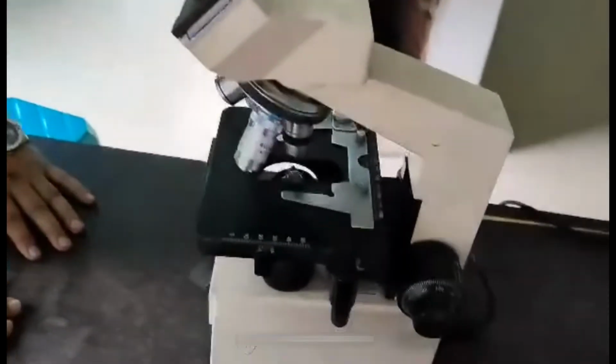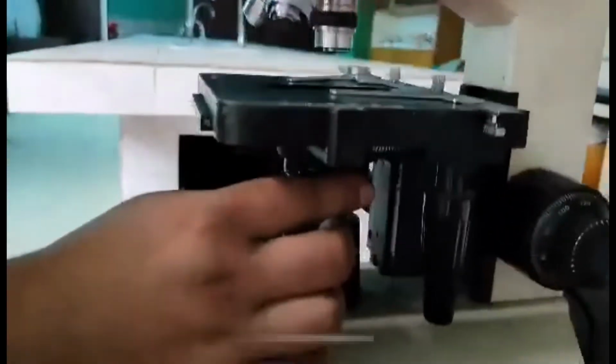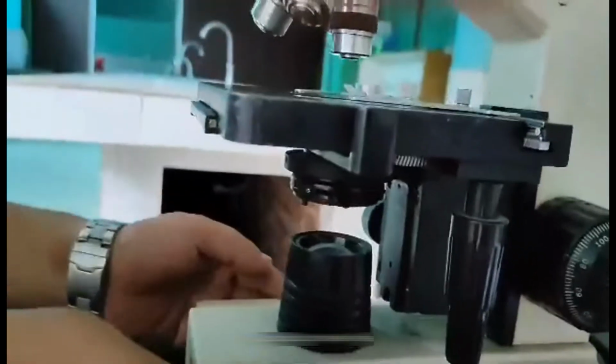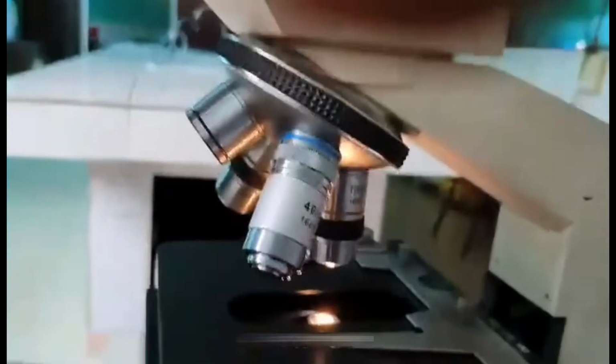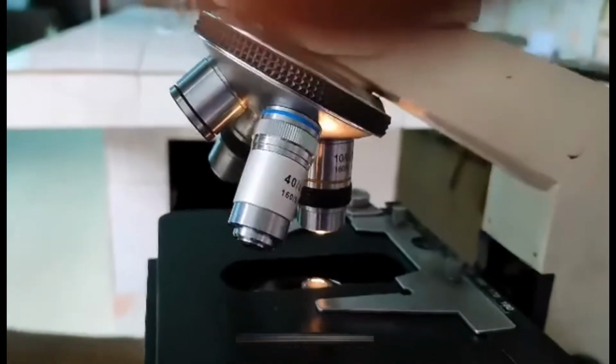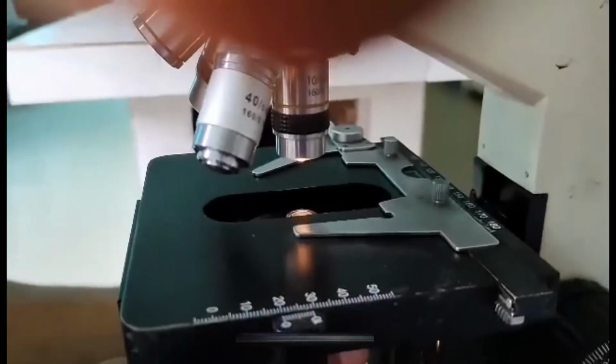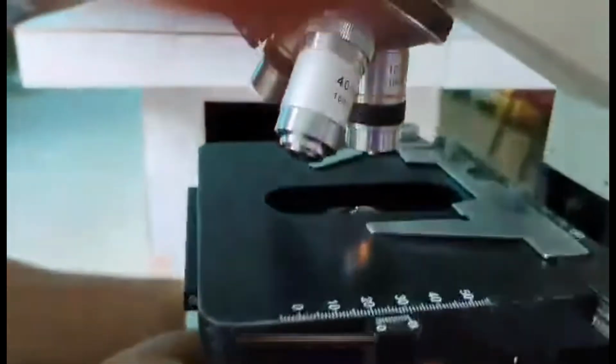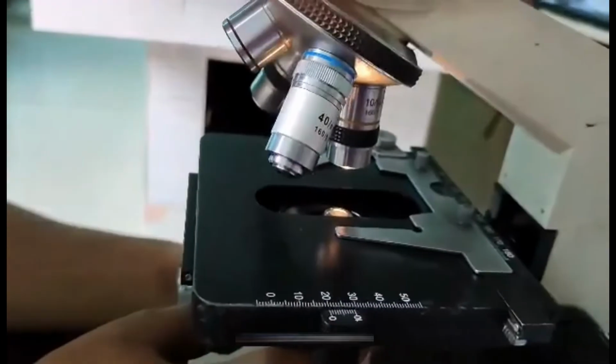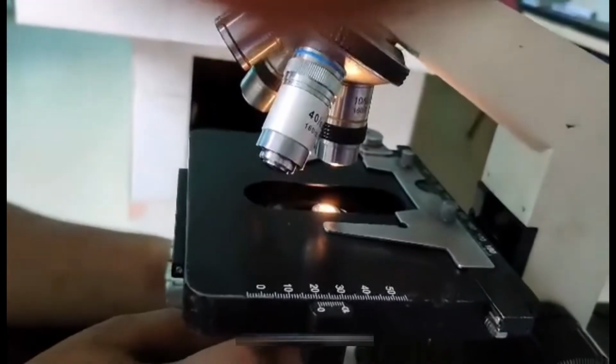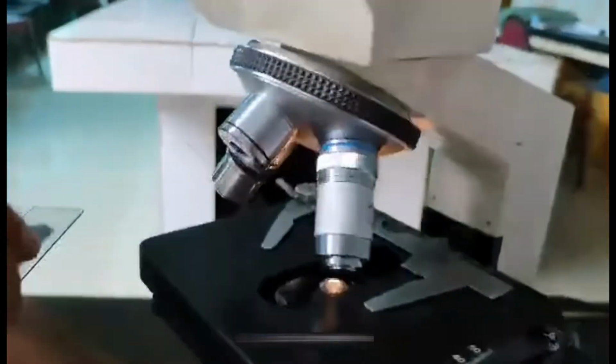And then the condenser is used only to focus the light, and the amount of light passes through the mirror. You can adjust the amount of light through the condenser.